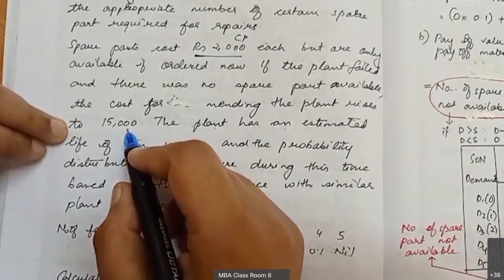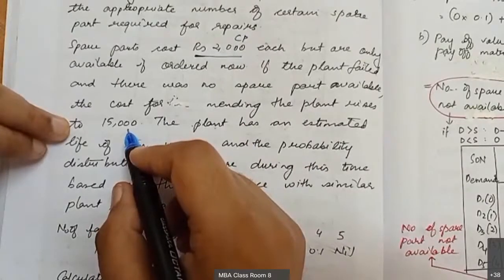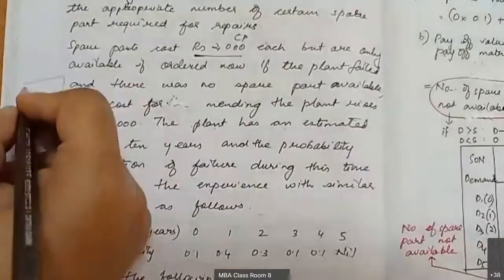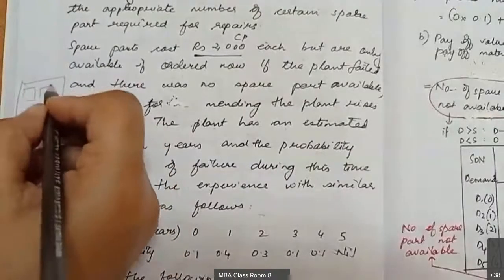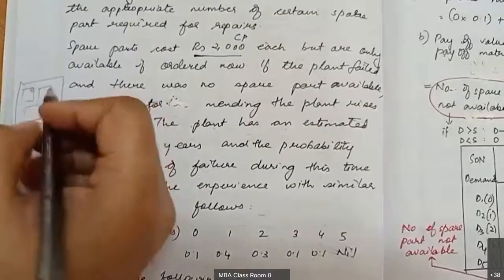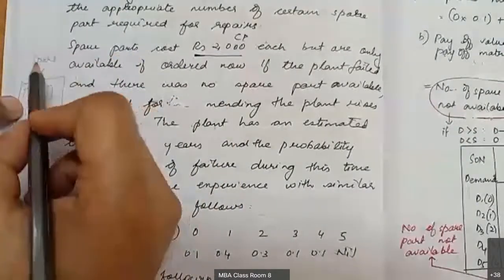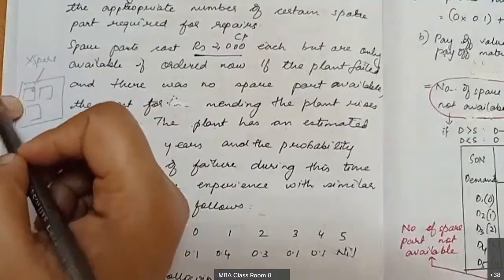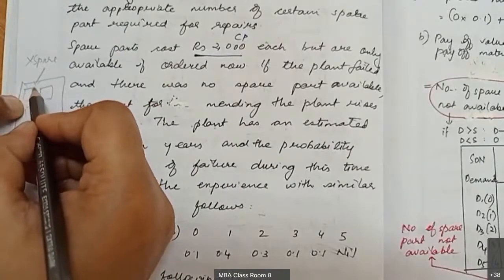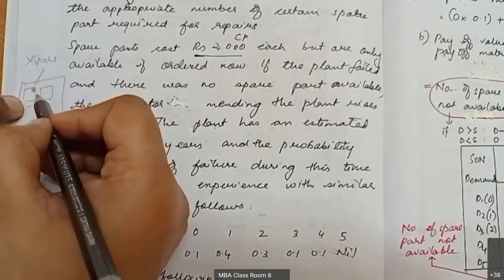If you don't have a spare part, then you have to mend that entire plant. Let me explain. There is a manufacturing plant. This is a shop. This shop has different equipments, big sized equipments. In this equipment, if a small part gets damaged, what should they do? They have to replace it with the spare part. Now if the spare part is not available, what will happen? You have to mend this full equipment. If you already have a spare part, what is the benefit? You can remove this damaged part and you can fix it with this spare part, right?